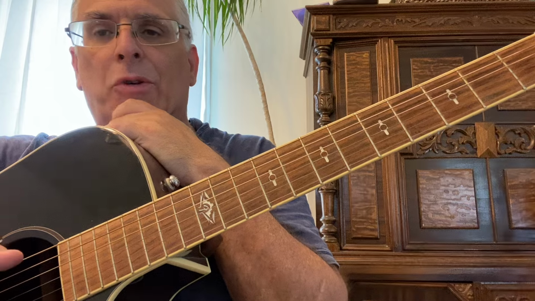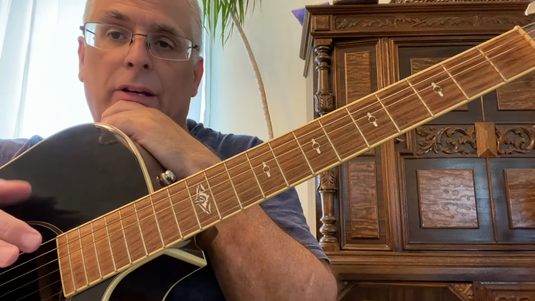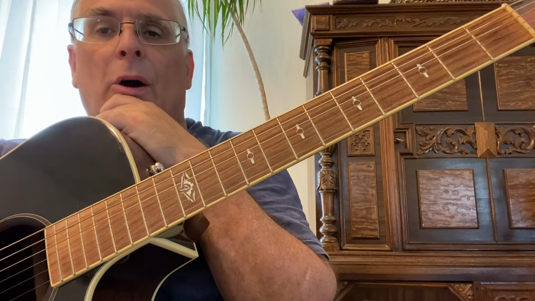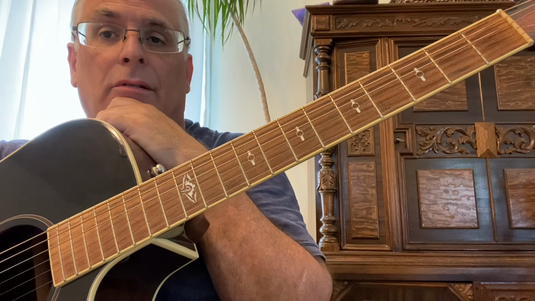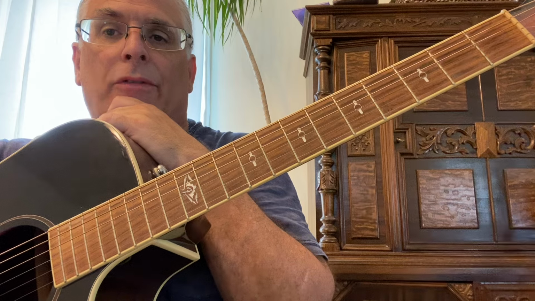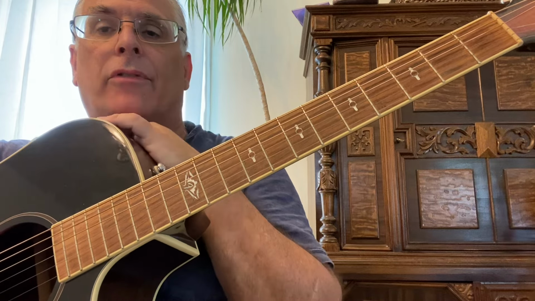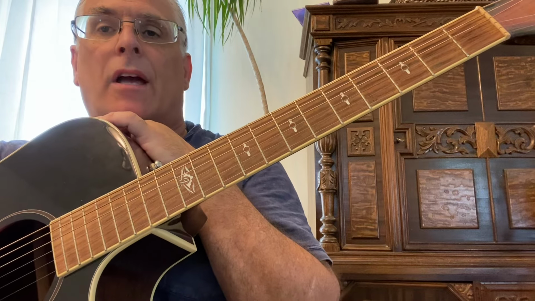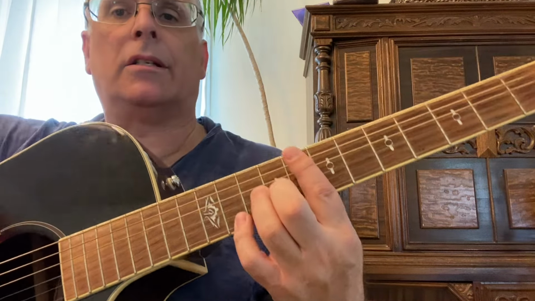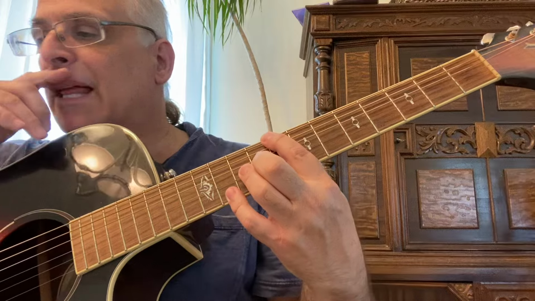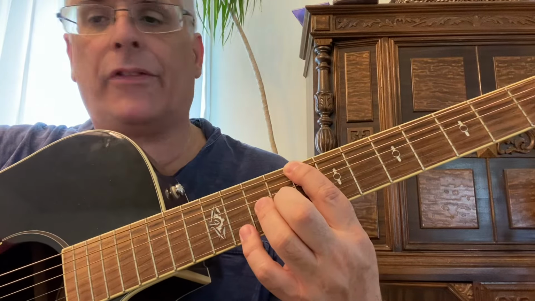Of course, we have natural minors, harmonic minor, which you might have just checked out in my series. Now we're going to be discussing melodic minors. And melodic minors do have their purpose. So there's three types of minor scales, the ones I just mentioned. This particular scale is in C. So this C melodic minor scale starts on the 6th string, 8th fret.